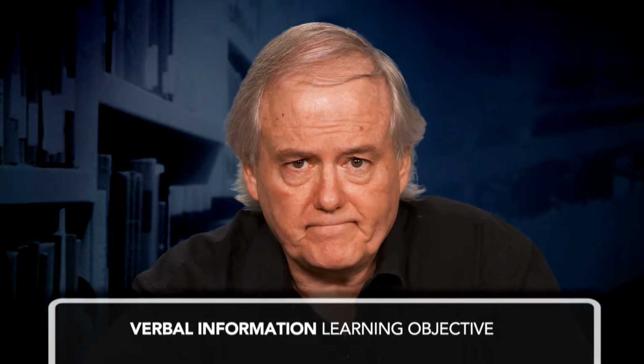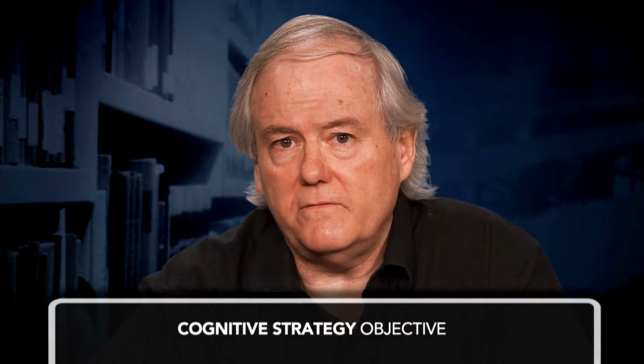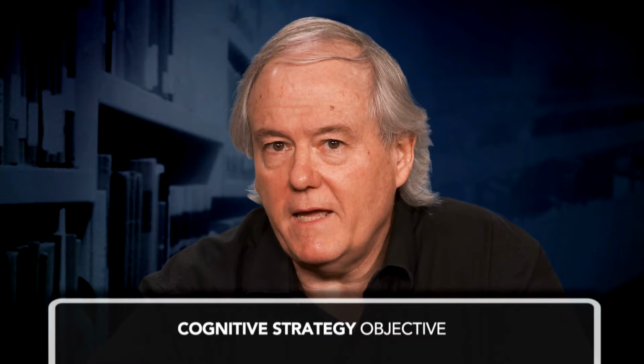Next, write verbal information learning objectives, such as recall an important fact or summarize in your own words. Then write one cognitive strategy objective, such as devise a plan or predict an outcome, figure out a way to do something. To initiate the strategic thinking, arrange them inside a flow chart or table.